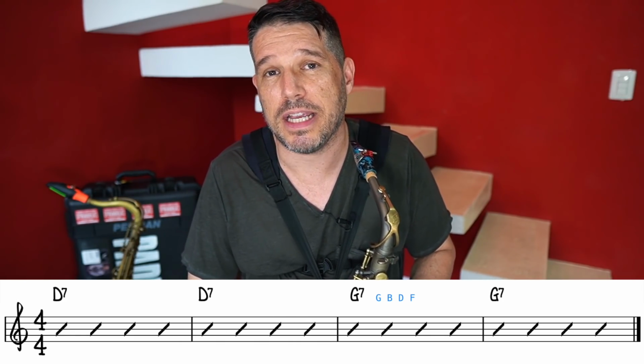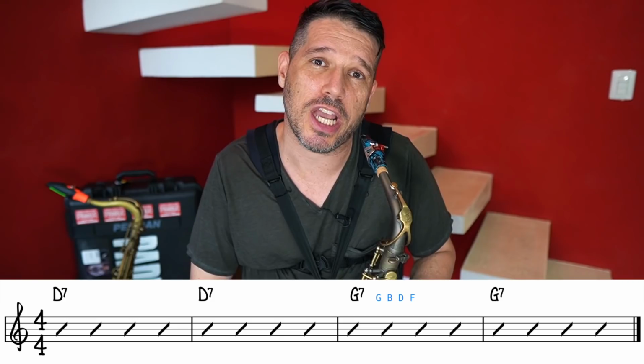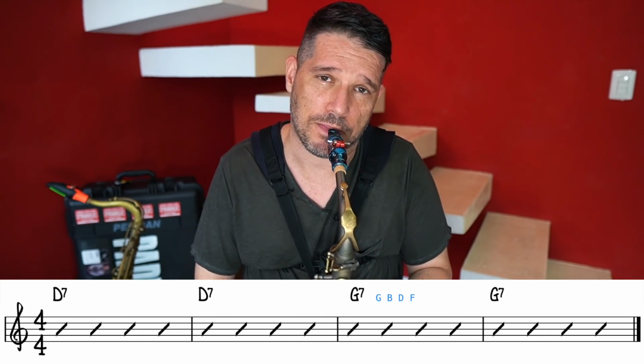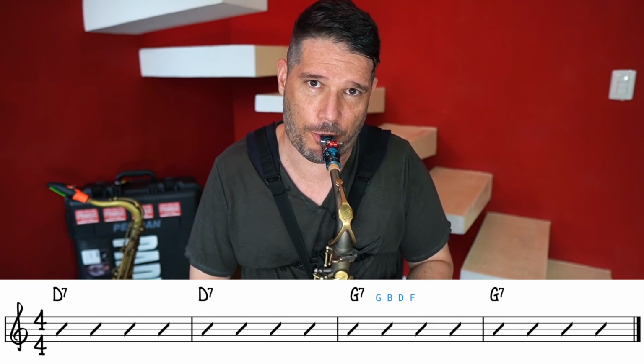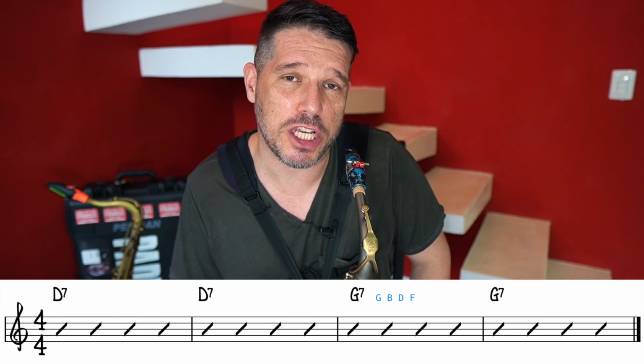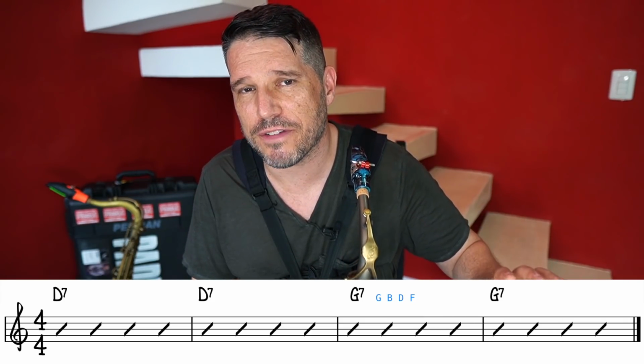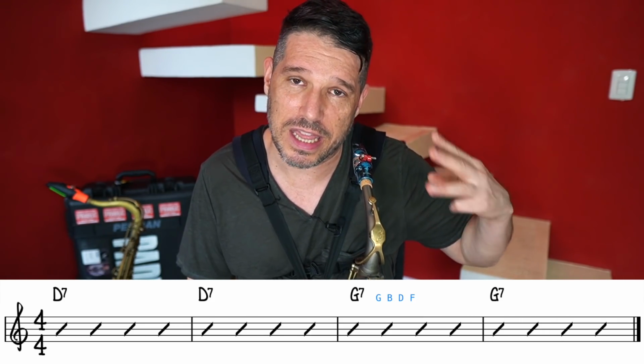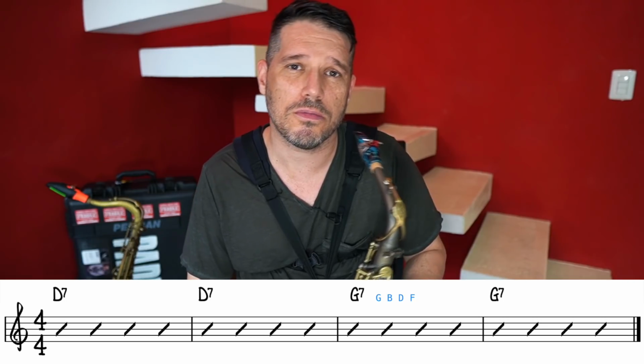Then we would add the 3. So the 3 is B, so we're going to use G and B now. 1, 2, ready. Then we're going to throw in the 5. So we have G, B, and D. And of course, we're starting on different notes and we're jumping around in these 3 notes. 1, 2, ready.